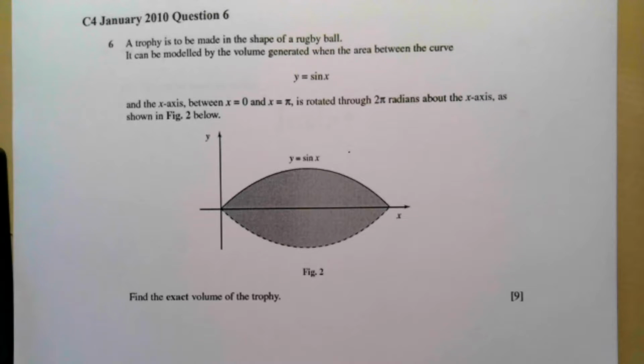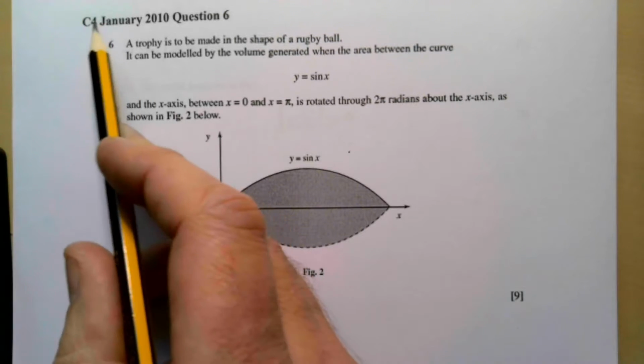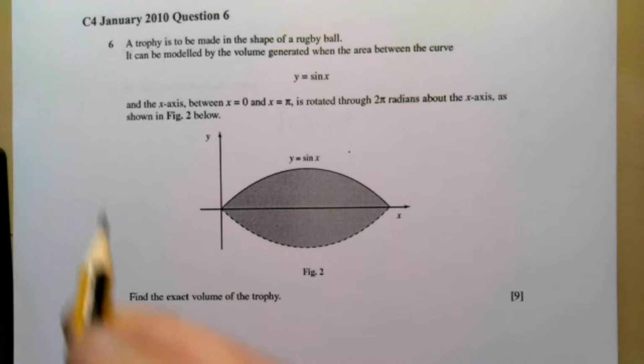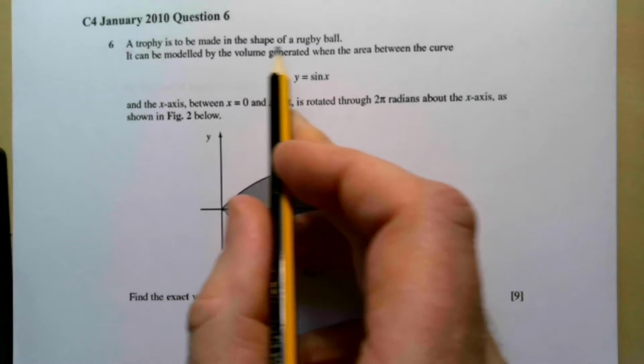This is A2 Pure Mathematics. This is a past paper CCEA question, so we're in C4 January 2010 and it's integration. A trophy is to be made in the shape of a rugby ball.